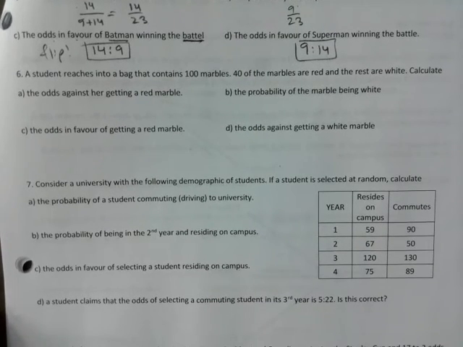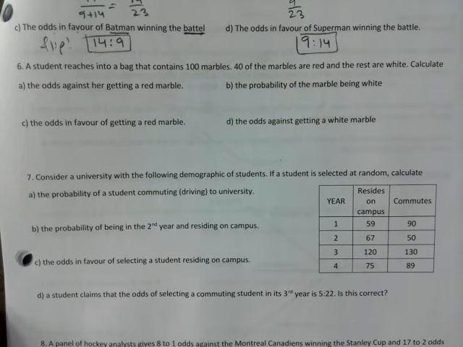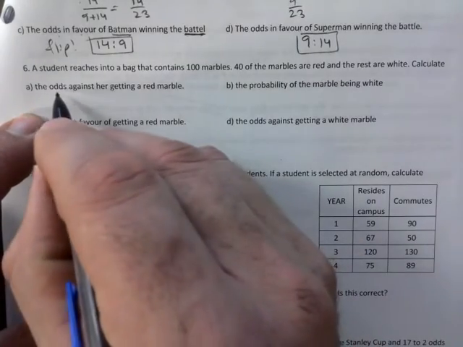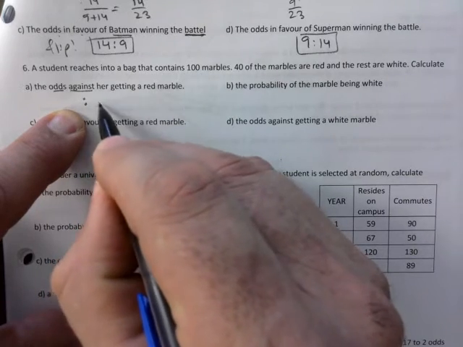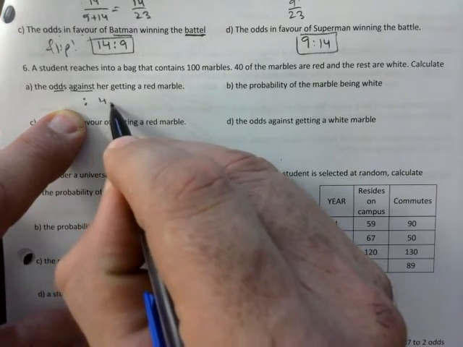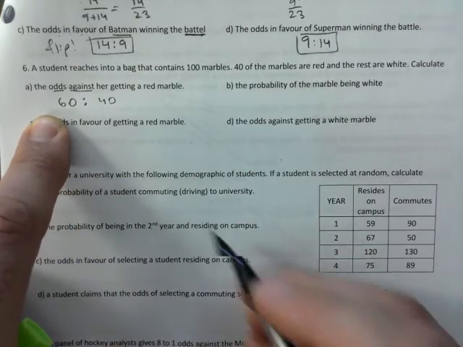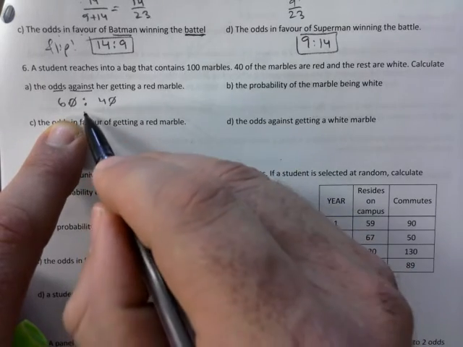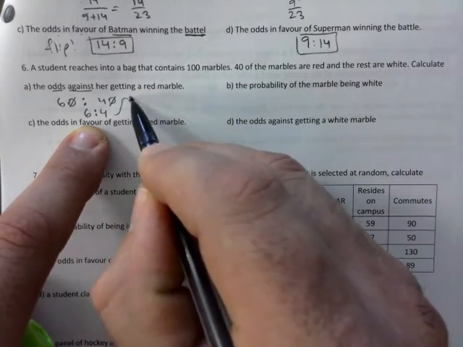All right. A student reaches into a bag containing 100 marbles. 40 of them are red, the rest are white. Calculate the odds against her getting a red marble. Against red, right? Odds against, that means that we'll put the reds here. So 40, and therefore there are 60 that are not red. Okay. You can cancel the zeros. You can divide both of them by 10. So that's really 6 to 4. And you can slice them both in half. That's 3 to 2.